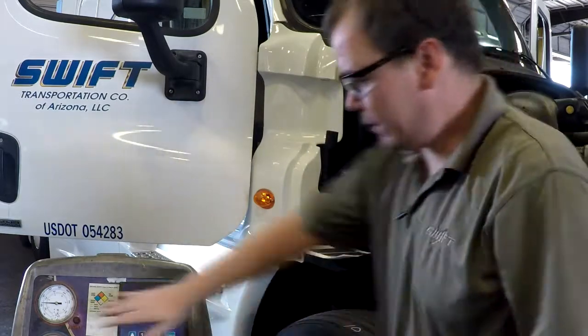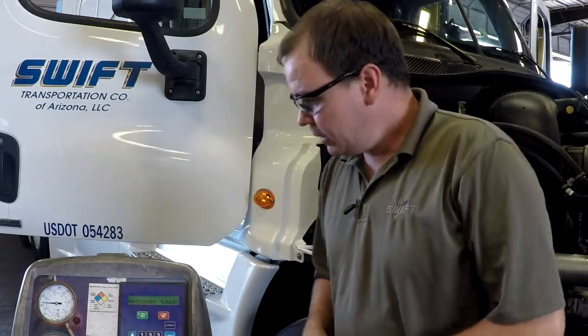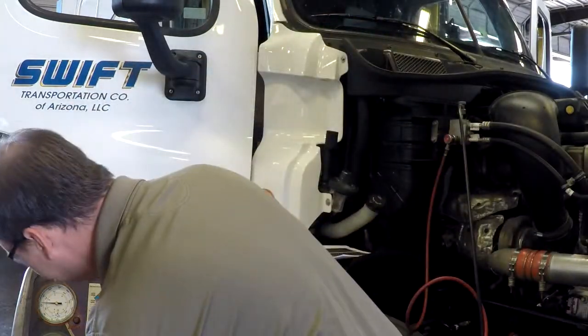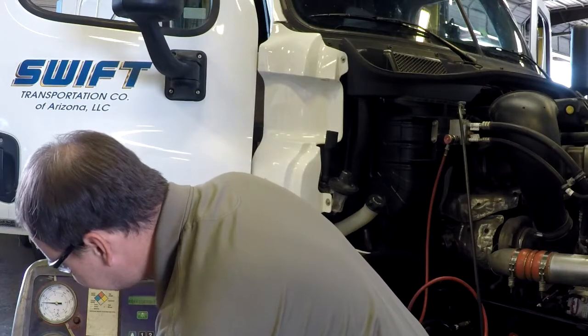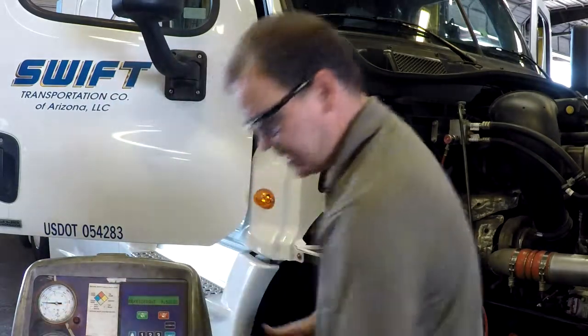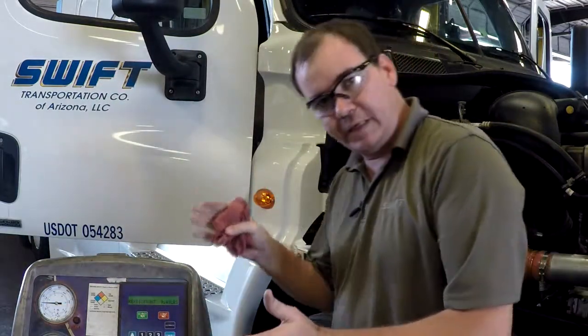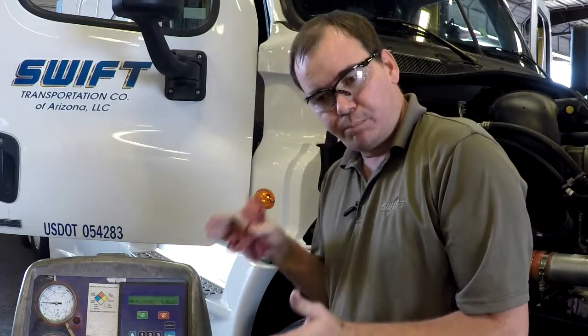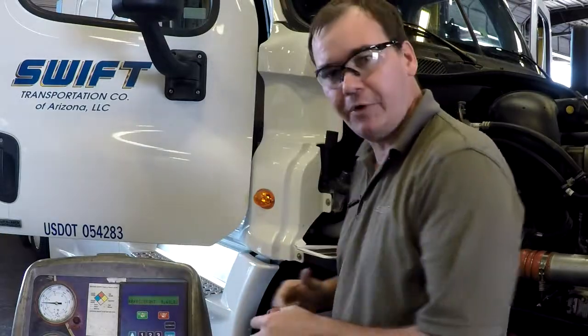All right, so now we're reading pressure on the gauges here. It looks like we're reading just over 100 here, about 106. And then same on the high side. You do want them to be equal pressures. Both gauges should read the same. That way you know it's all equalized. This truck's been in the shop all day.